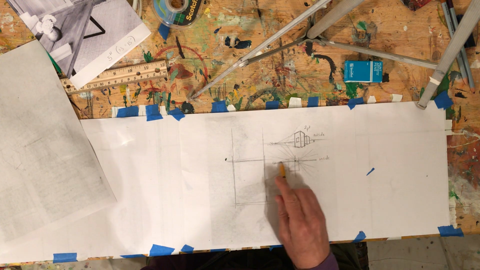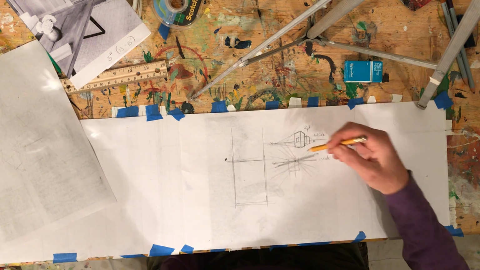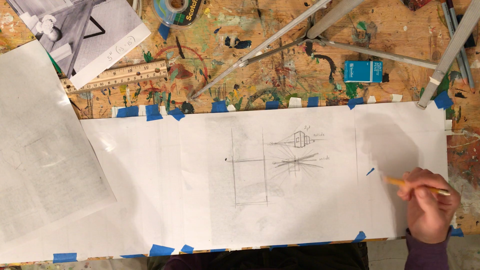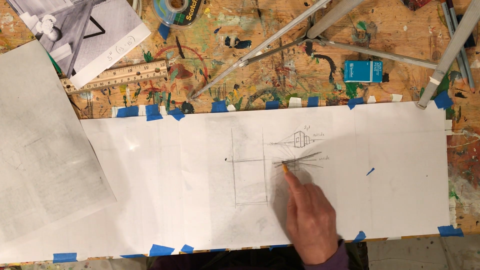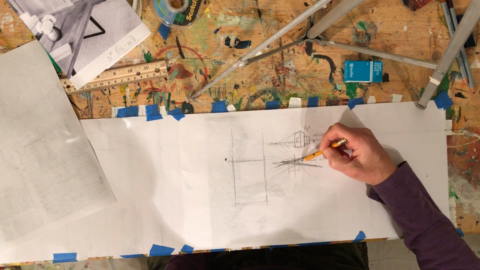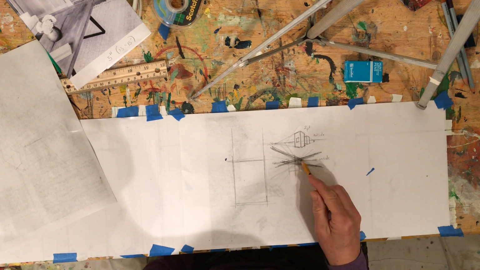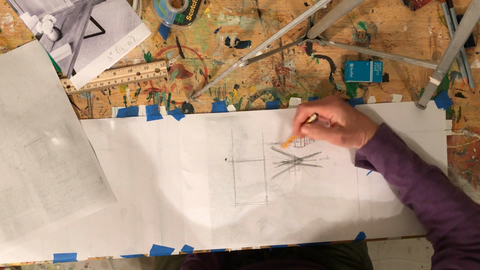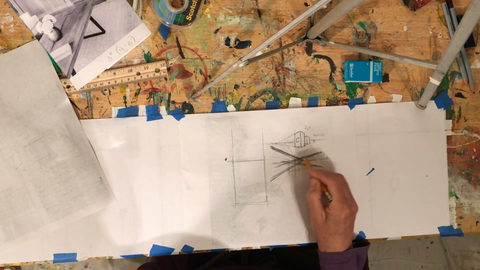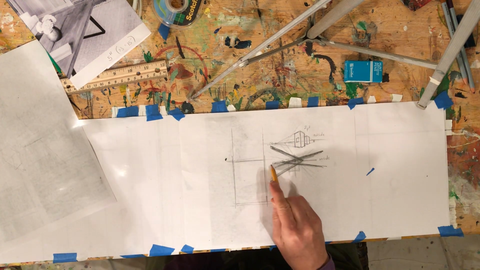But it's going to be reaching through to a vanishing point on your eye level. And then it's going to be going the other way. I'm trying to do it so it hits inside. So you basically have like a V this way and a V that way on your eye level.